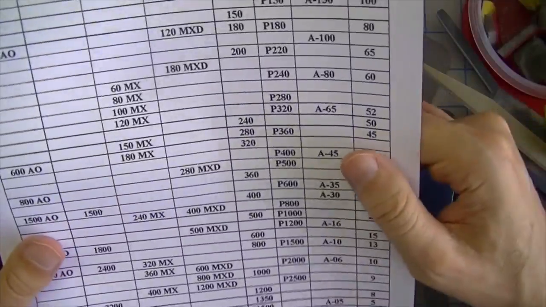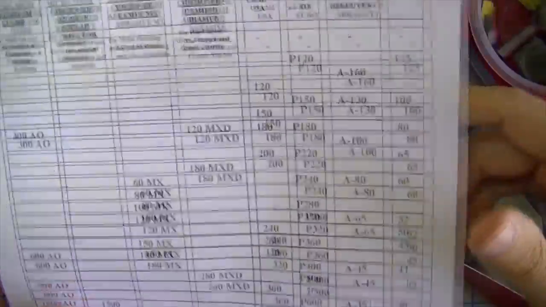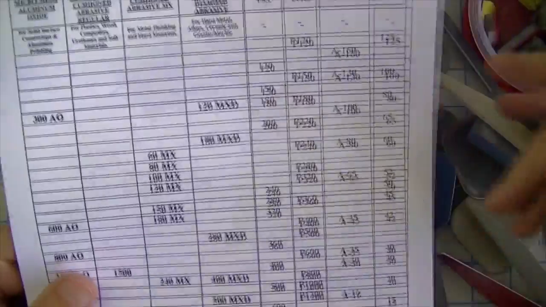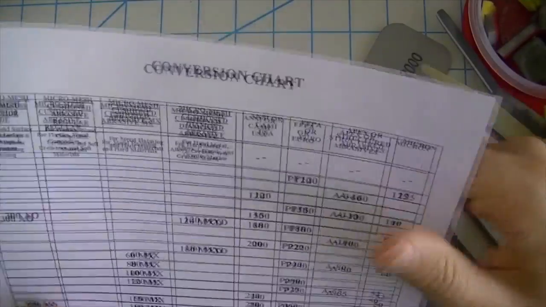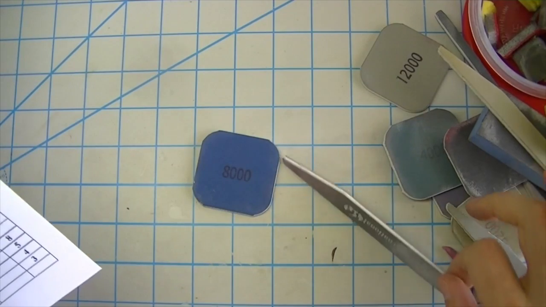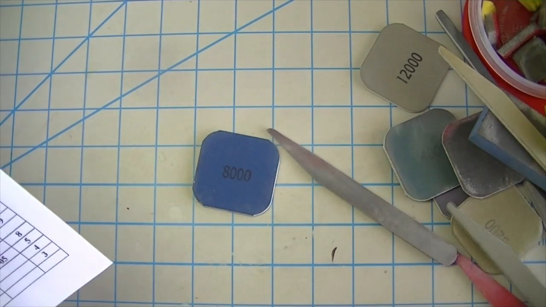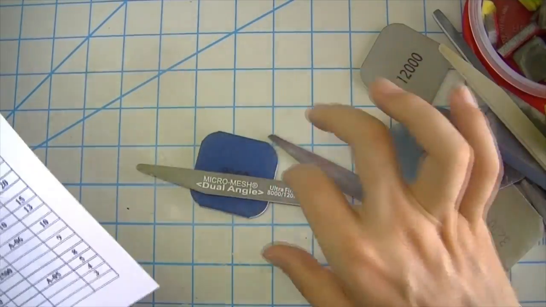Now, you may be wondering, well, what's the rest of this chart for? And this is where I think it gets interesting. This chart is from the Micromesh website, the folks who make these pads and the material for some of these sanding sticks.